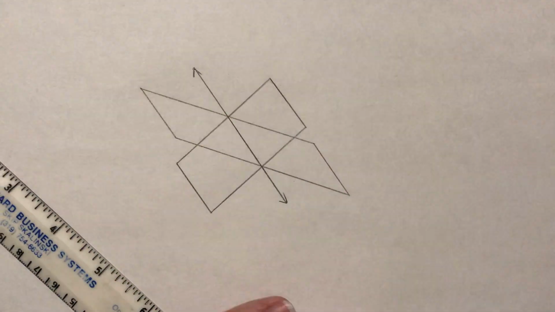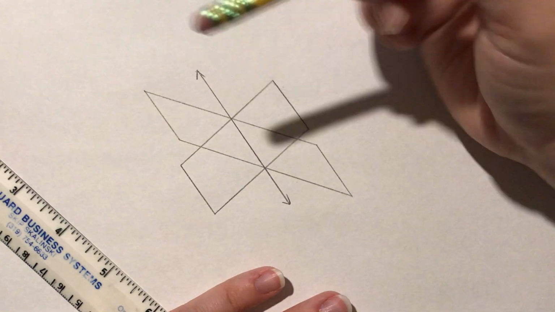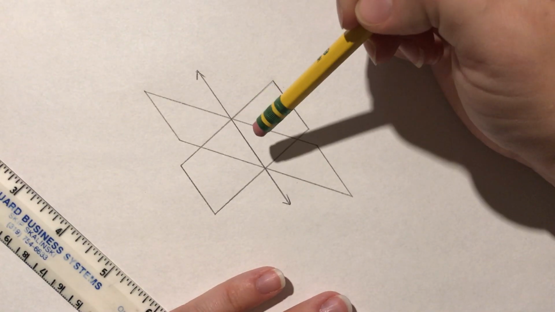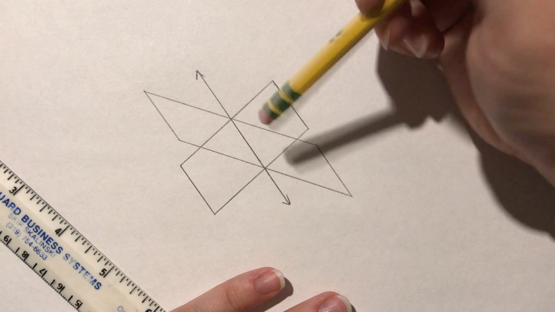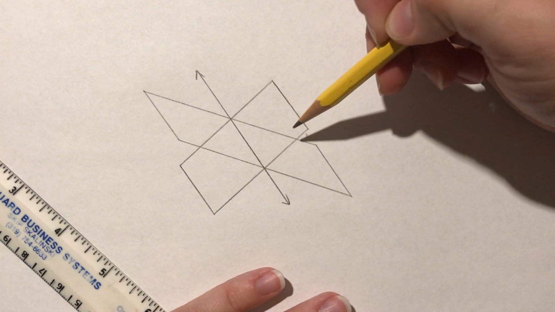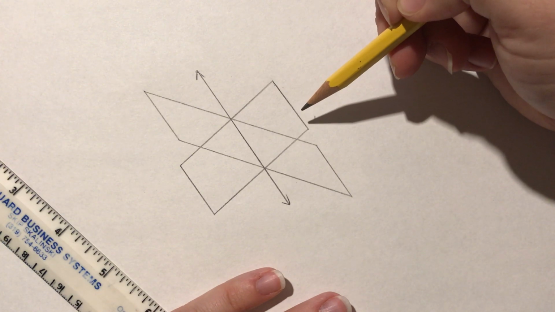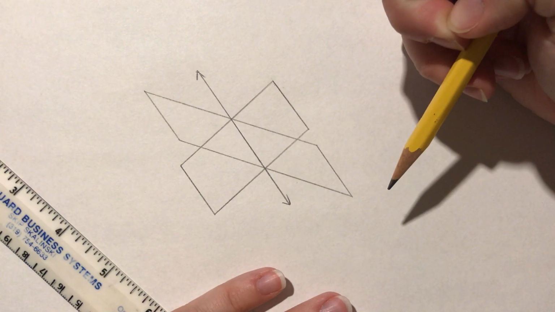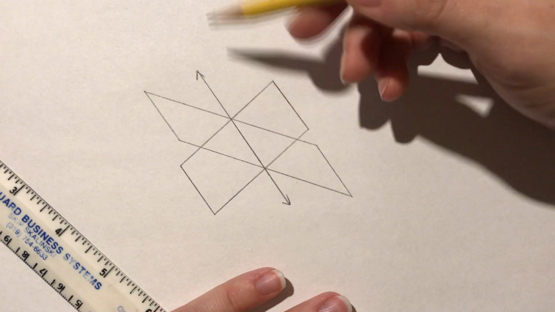So that's the intersection of two diagonal planes, but we've got to show again where one is overlapping the other. So we need to do some dashed lines here. You can look at it a couple different ways. I can look back and forth and see, oh, when this guy is in front right here, or I can also see it where that guy's in back right there. So it's kind of up to you how you want to do it. I kind of like with this guy in front here.